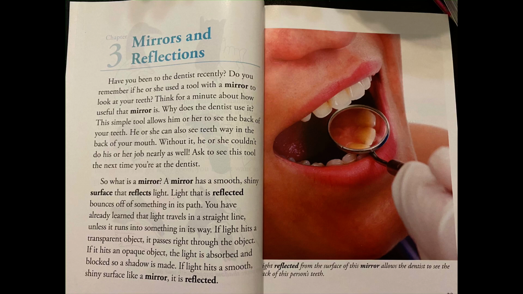This simple tool allows him or her to see the back of your teeth. He or she can also see teeth way in the back of your mouth. Without it, he or she couldn't do his or her job nearly as well. Ask to see this tool the next time you're at the dentist.